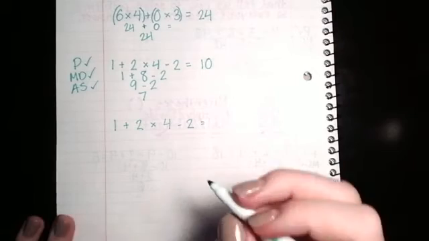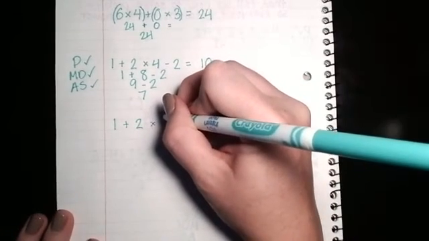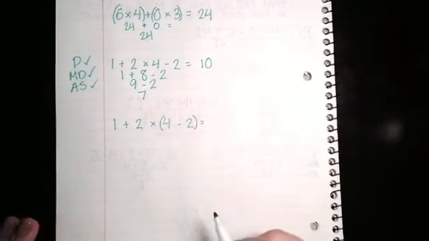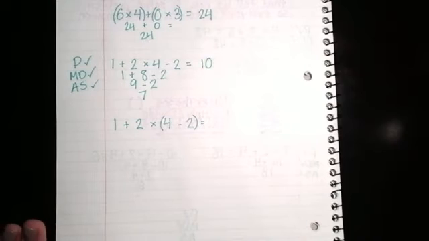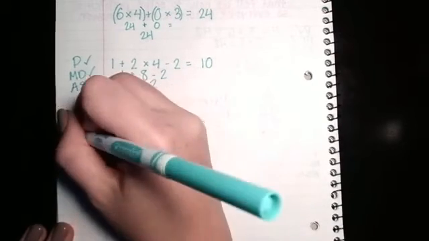All right, let's try doing the 4 minus 2 first. Okay, I'm going to put parentheses on there. I'm just going to try this out and see what answer I end up with. If it's right, it's right. If it's not, I can try them somewhere else. All right, so, PEMDAS.